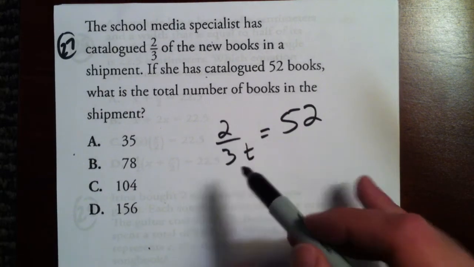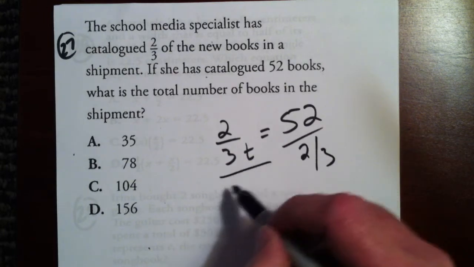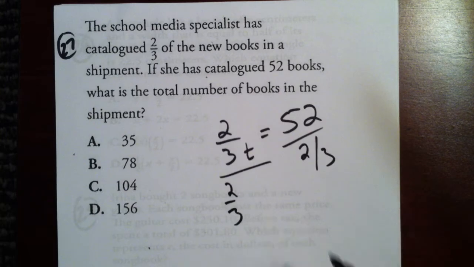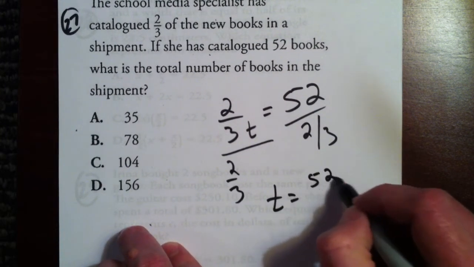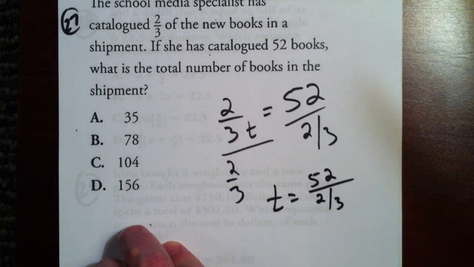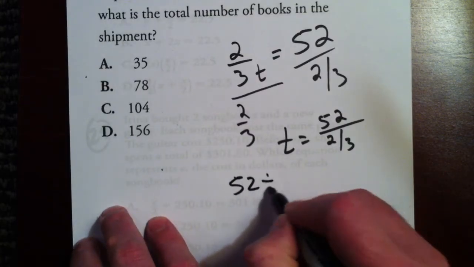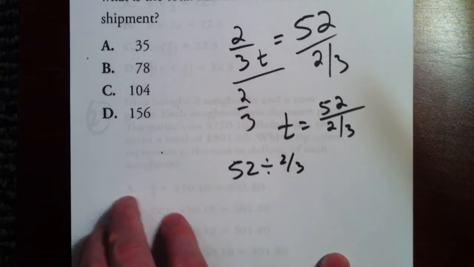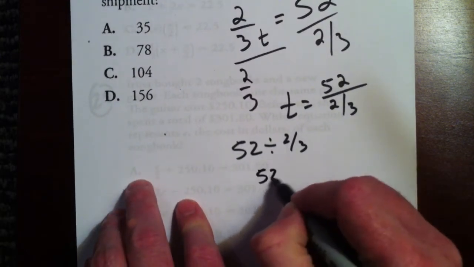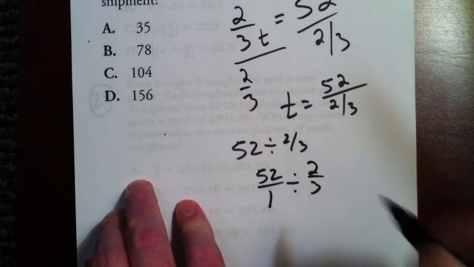We're multiplying by 2/3, so we have to divide by 2/3. And this is going to look really weird here. T equals 52 over 2 over 3. Well, I've never seen that before. Isn't that the same thing as 52 divided by 2/3? Can't we do it that way? And isn't this the same thing as 52 over 1 divided by 2 over 3?